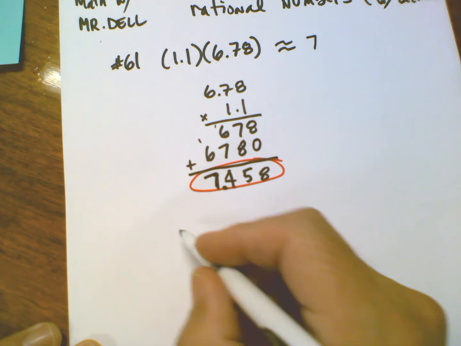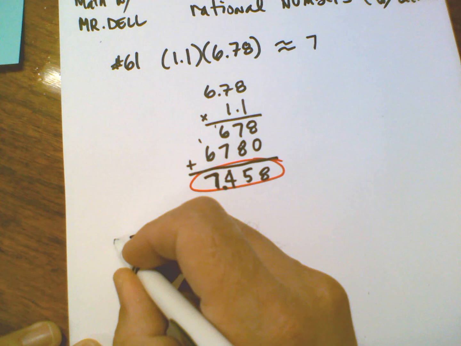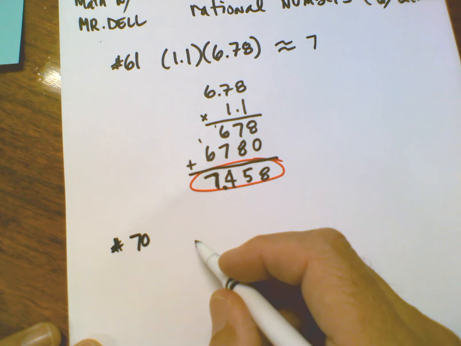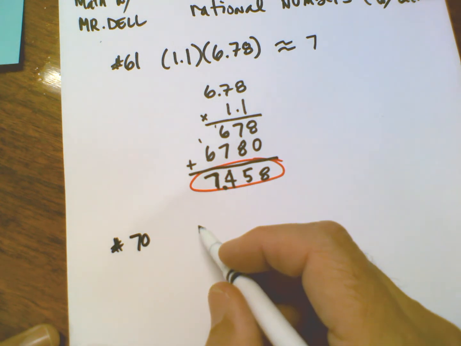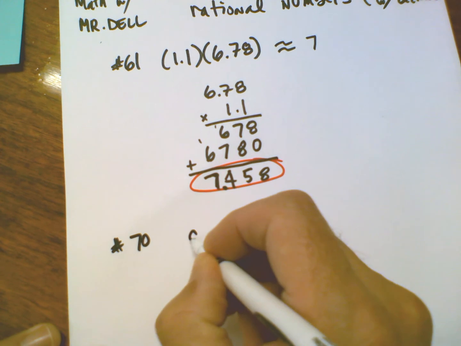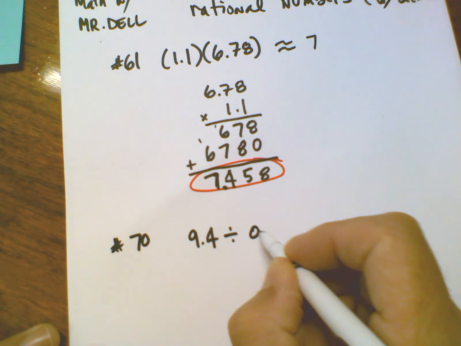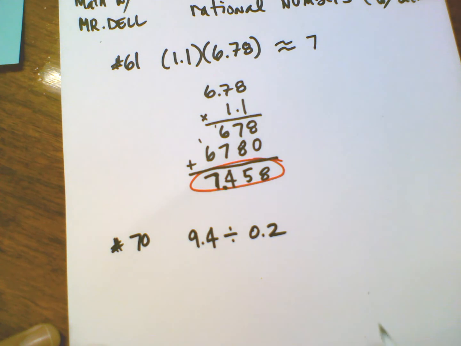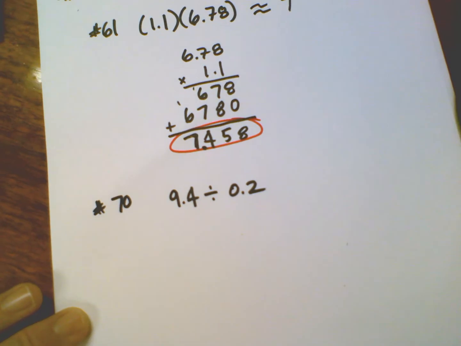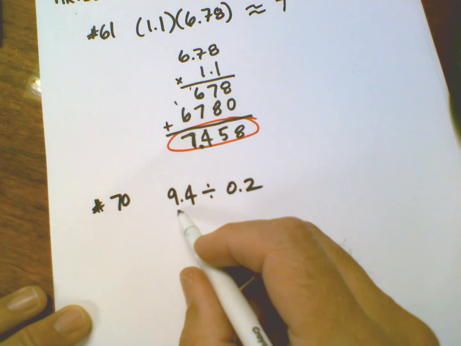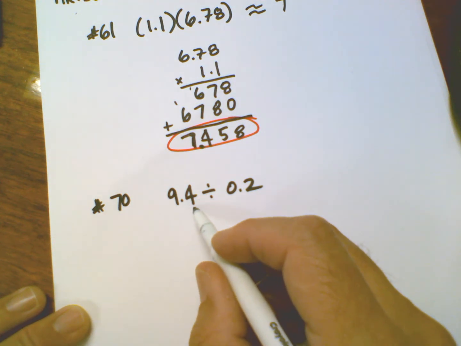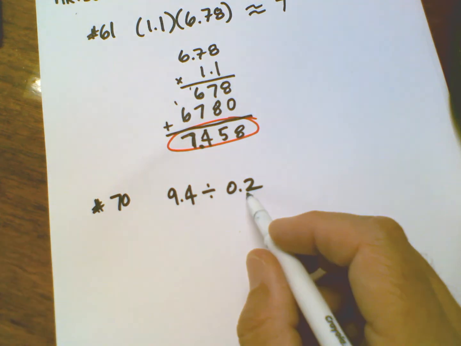So let's do number 70. Number 70 was a division problem. It's 9.4 divided by 0.2. So in this case, 9 and 4/10 divided by 2/10.